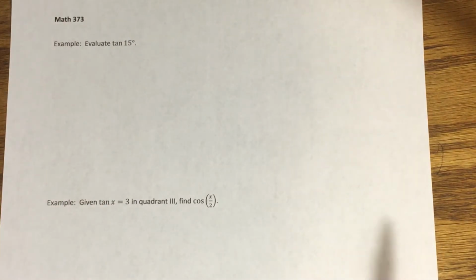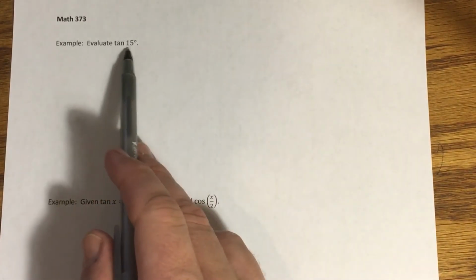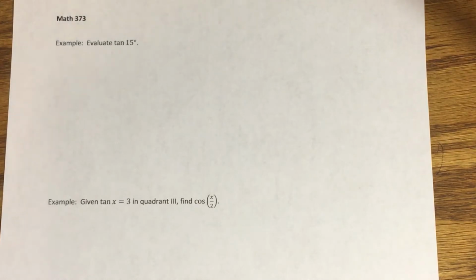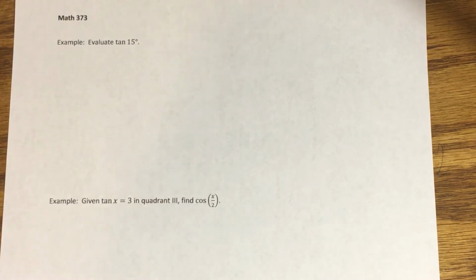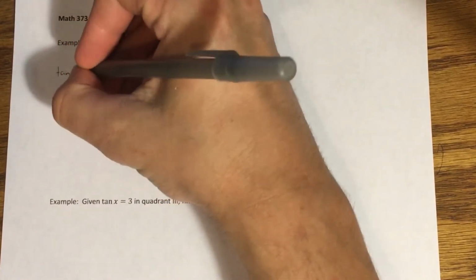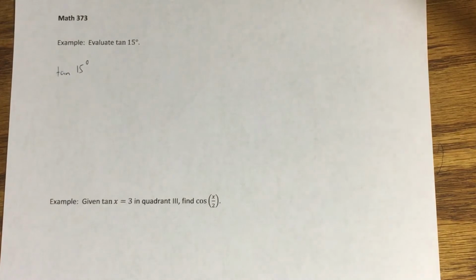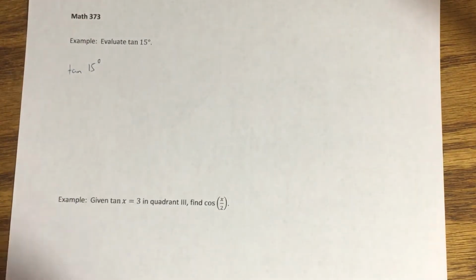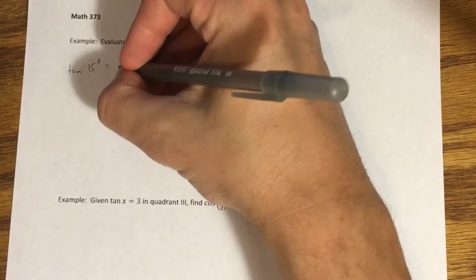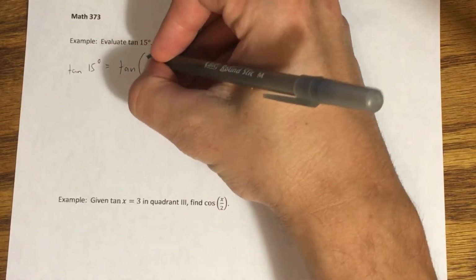First thing I want to do is evaluate tangent of 15 degrees. 15 degrees is not something that shows up on our memorized unit circle. Obviously, we can take a tangent of it, but I don't want to just plug it into a calculator. If you did that on a test, you would get 0 points for that, because I don't care that you know how to push buttons on a calculator. I want to see that you understand what's going on here. 15 degrees, even though it's not an angle that shows up on my memorized unit circle, it is half of an angle that does show up.